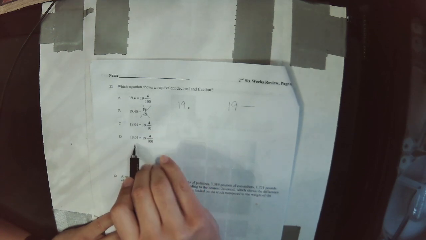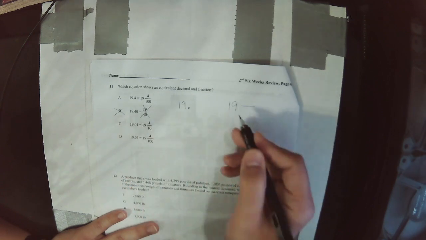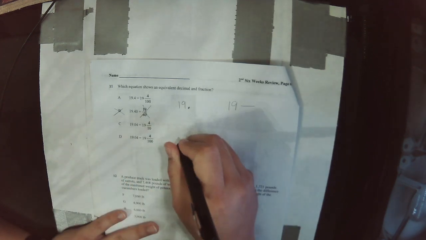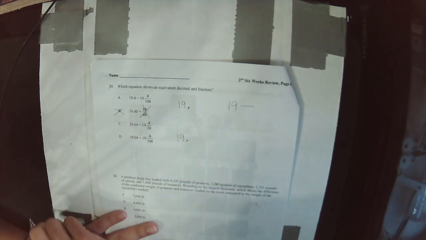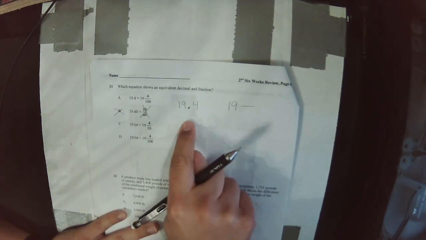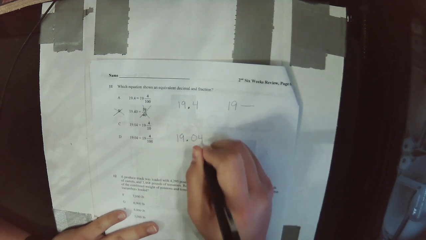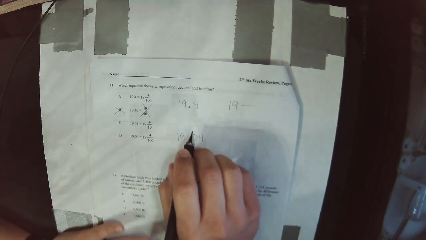Here's where I have to do something a little bit different. I have two different decimals. I already got rid of answer choice B because they didn't have the 19 in front. Answer choice A, their decimal is 19.4. Answer choice C and D, their decimal is 19.04. So I have to check two different decimals. For answer choice A, 19.4.